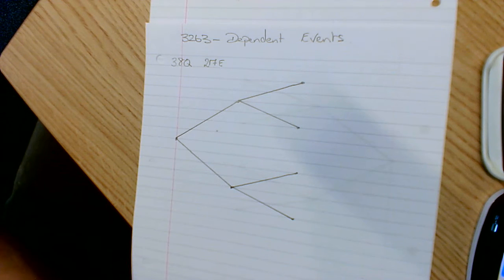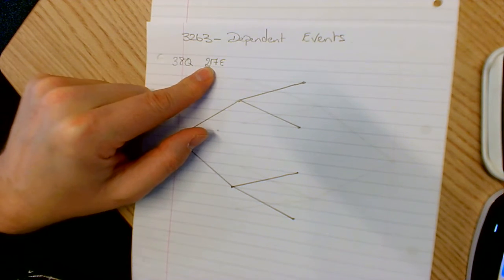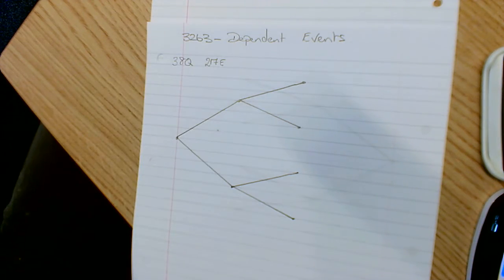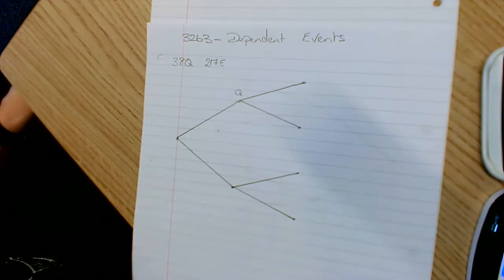Okay, so we've got a purse with 38 quarters and 27 European coins, Euro coins. Without looking, you pull two out at random, and you've got to fill in the tree diagram. So going up here we've got the quarters. Now the first thing I want to know is how many coins I've got to start with.